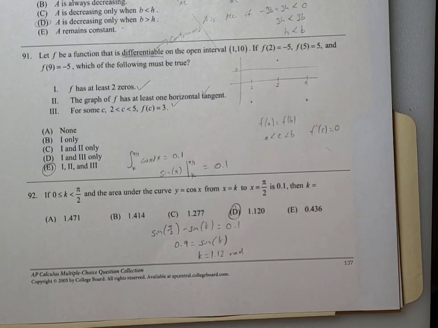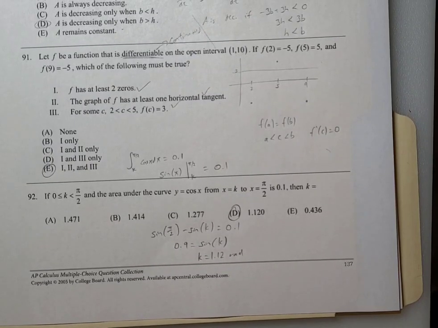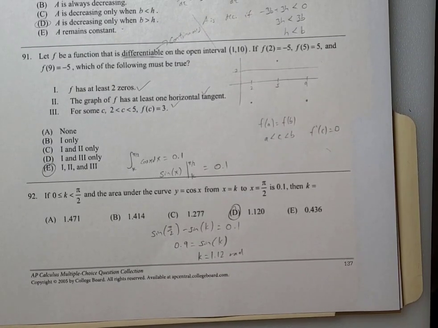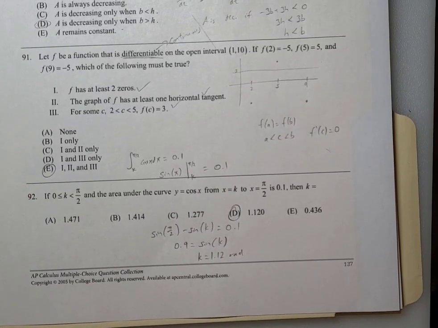All right, and that's it for this part of the exam. Quite easy, as I said. Hopefully it was quite easy for you too.